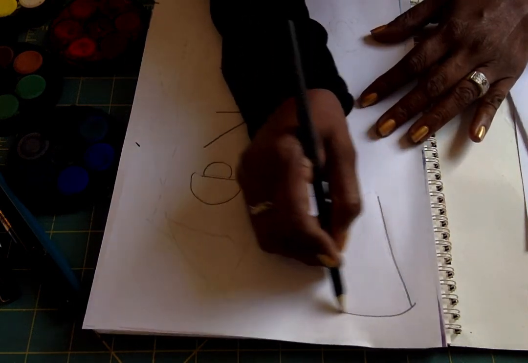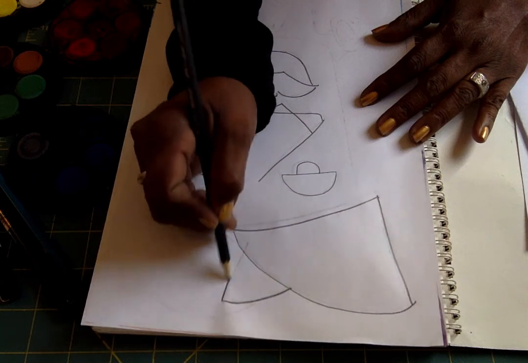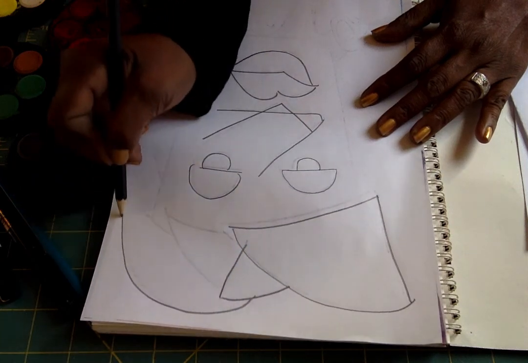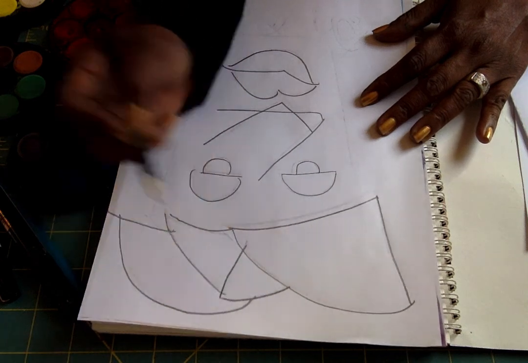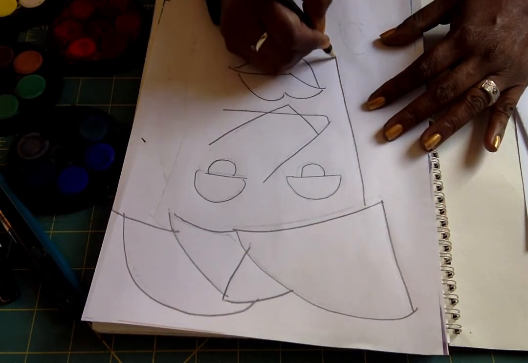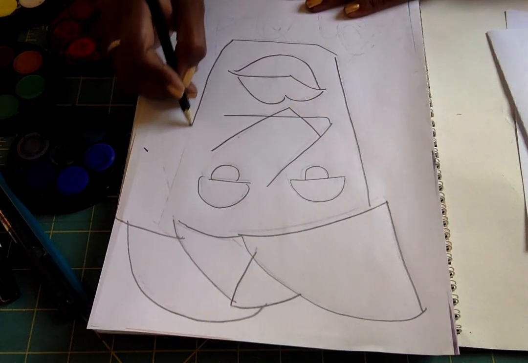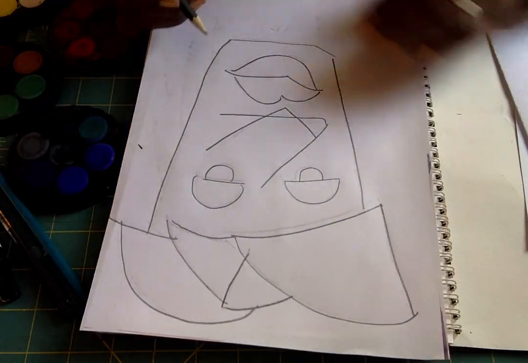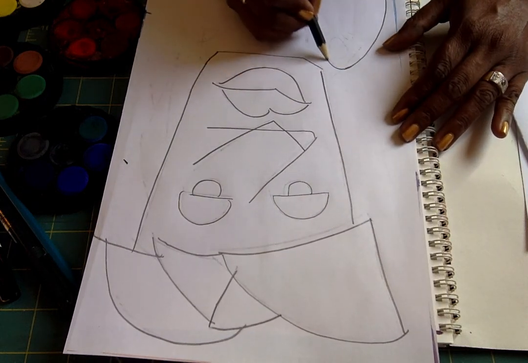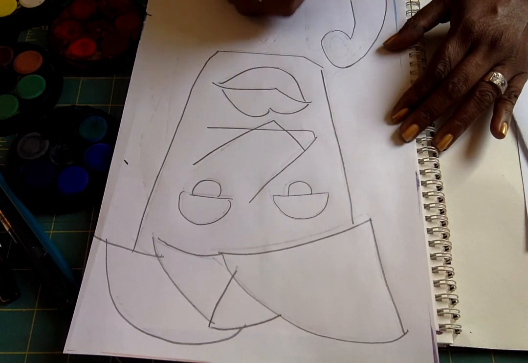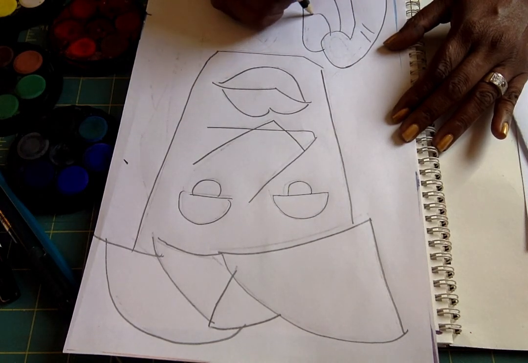It is important in this piece of Cubism to use as many geometric shapes as possible. And I really do want to think about the fingers. There's some male and there's some female fingers in there too.